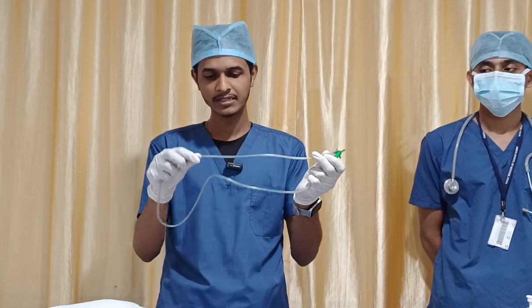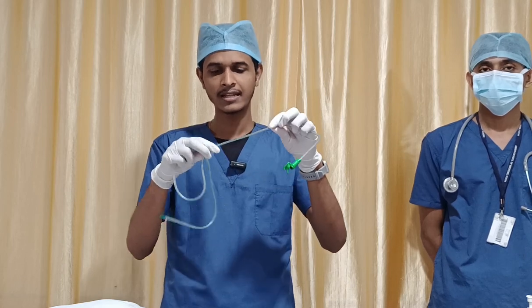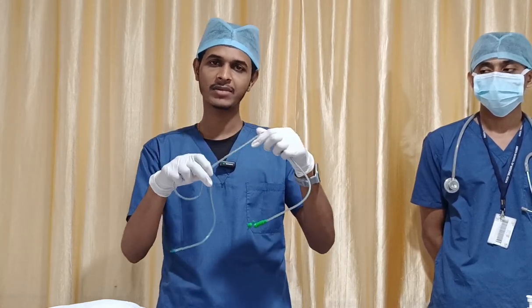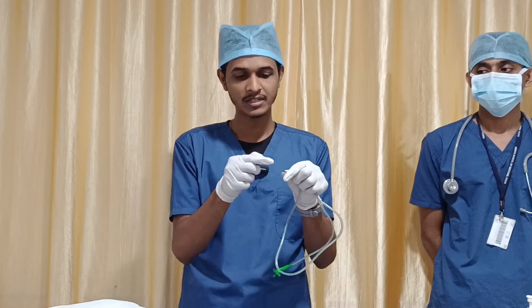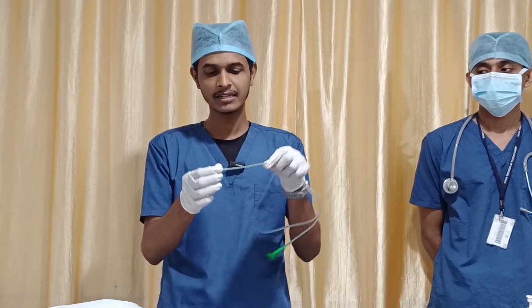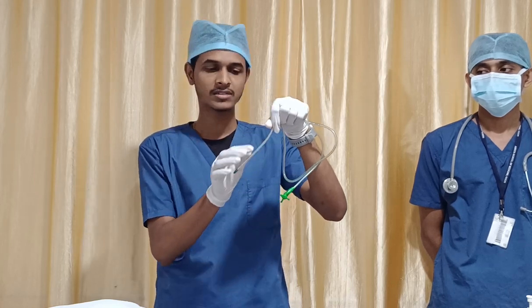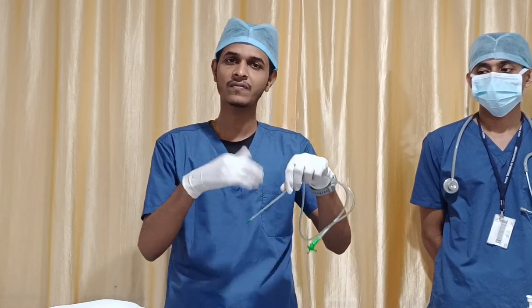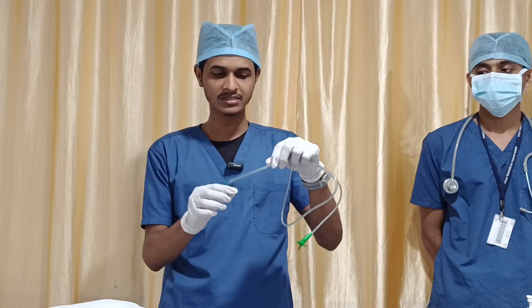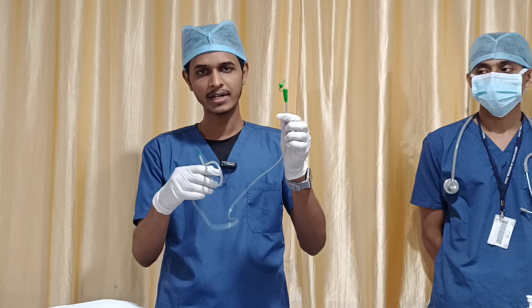Then here you can see the size, what French it is. This is 14 French. And then you can see the markings like 70 centimeters, 80 centimeters, that range of markings will also be there. In the distal portion you can see this blunt end. And in the distal lateral region you have some holes, some cavity-like region, this is called the lateral eye. This only facilitates your feeding, or if you are doing decompression, this part will take a role.